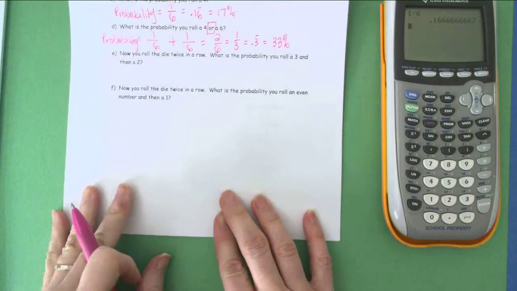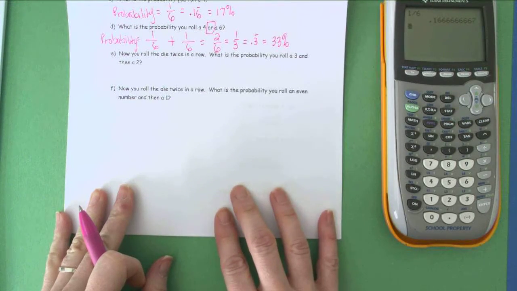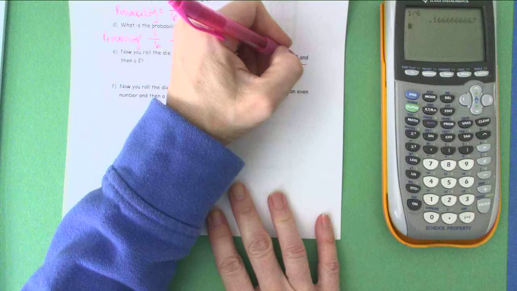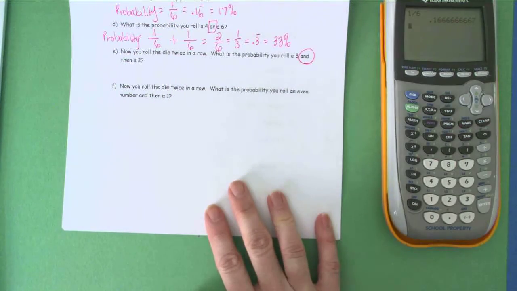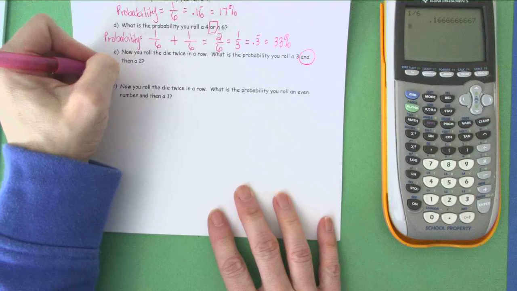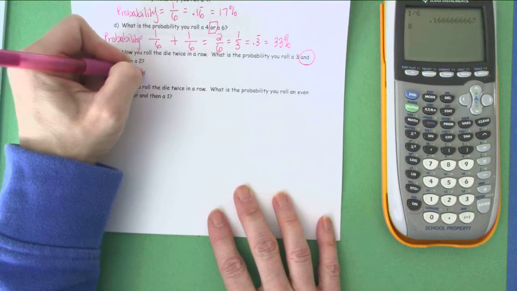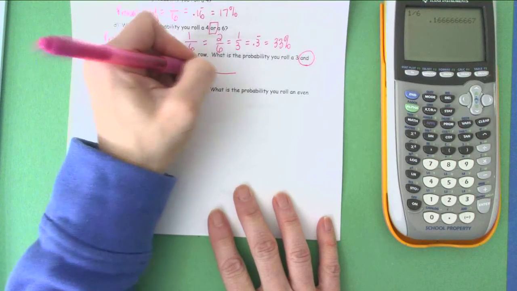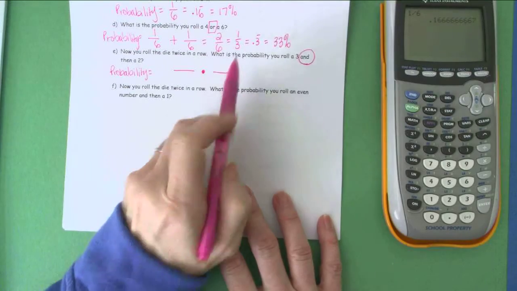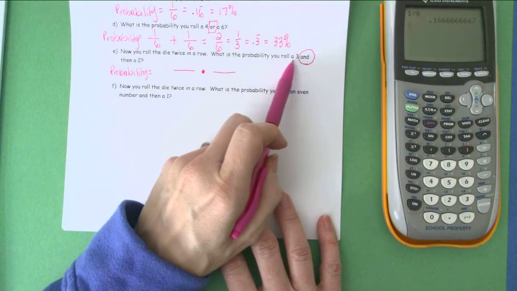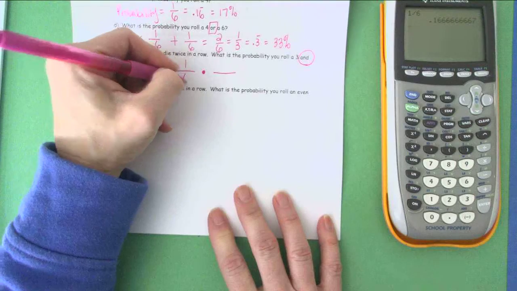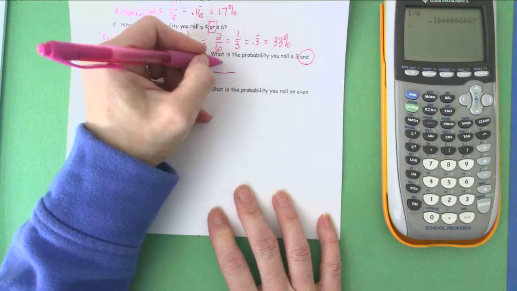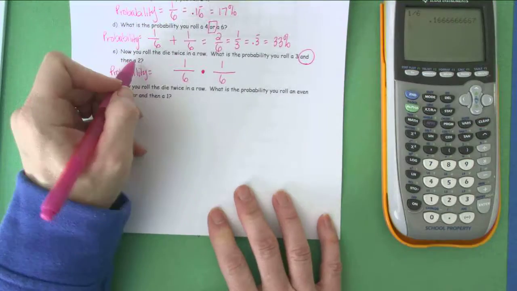Letter E. Now you roll the die twice in a row. What is the probability you roll a 3 and then a 2? And there's our first and of the day. So let me set this up. Probability equals, and means multiply. So I'm going to multiply 2 probabilities together. Okay, let's do the first one. What is the probability you roll a 3? Well, you only have a 1 out of 6 shot of rolling a 3. And then a 2. You only have a 1 out of 6 shot of rolling the number 2.